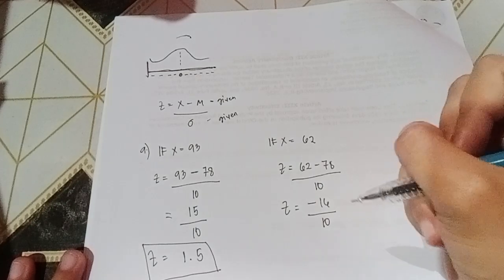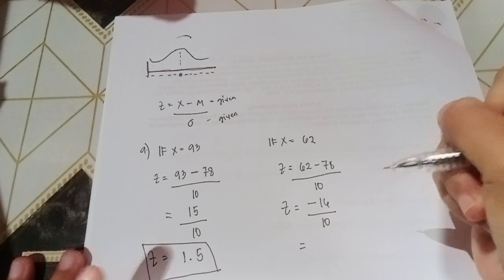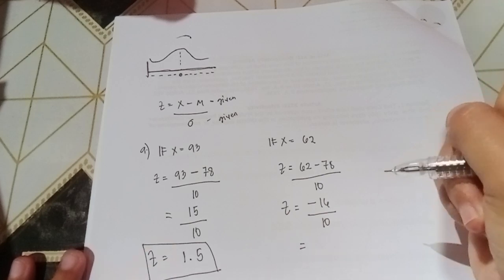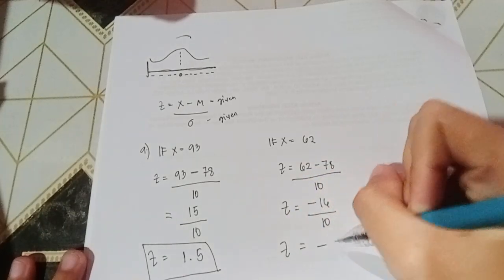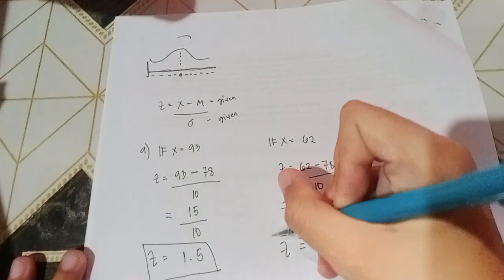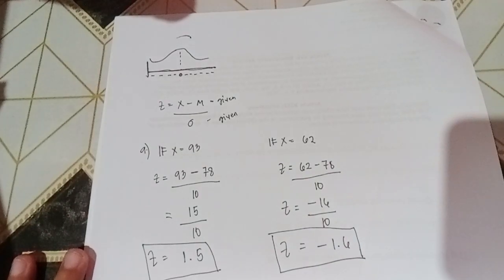So we divide negative 16 by 10, and our Z is negative 1.6. That is our Z-score.